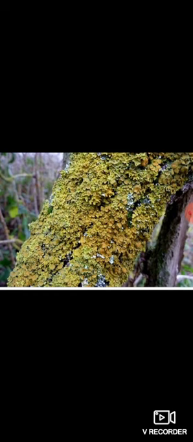You are able to see an example of lichen here. This type of plant is called a lichen. It is undergoing a symbiotic relationship.